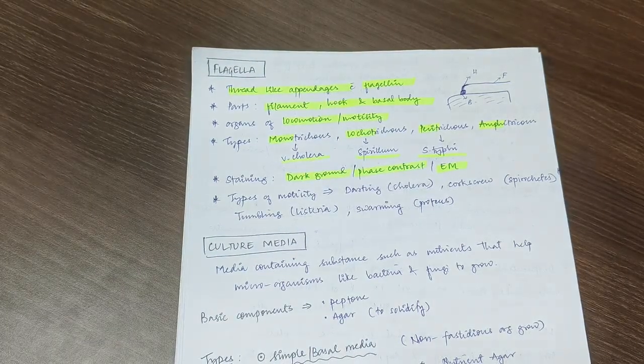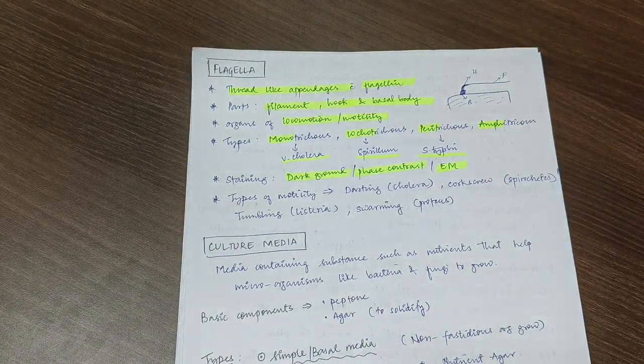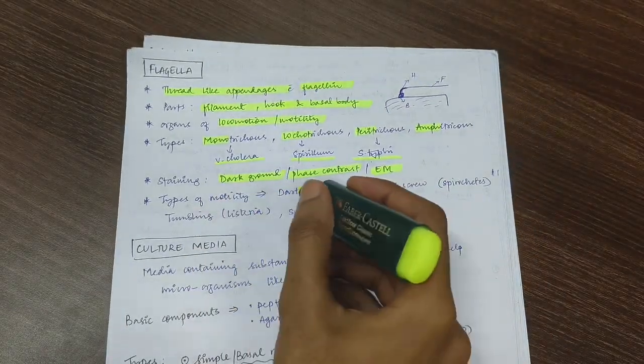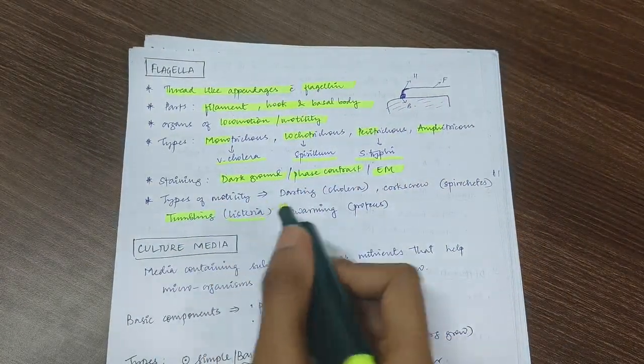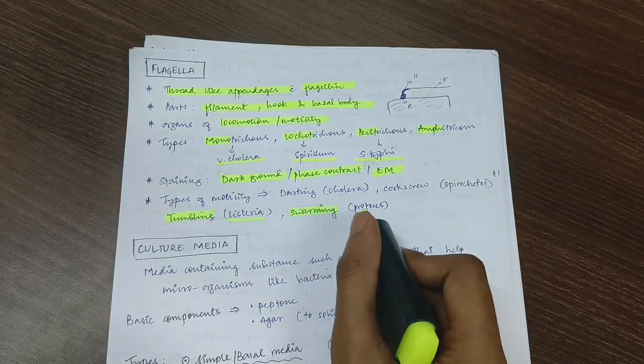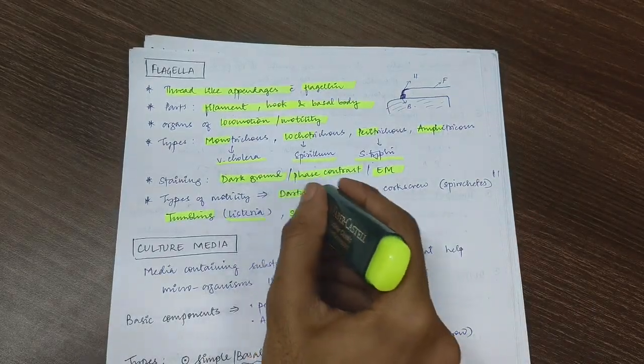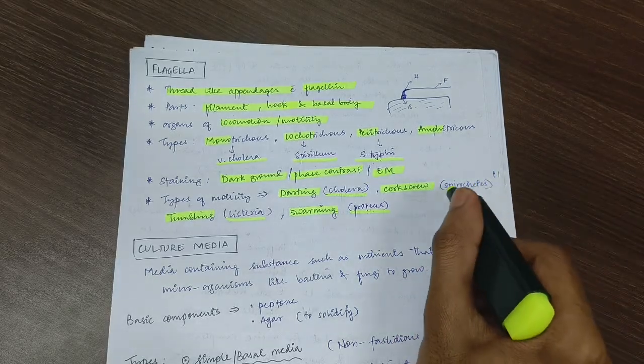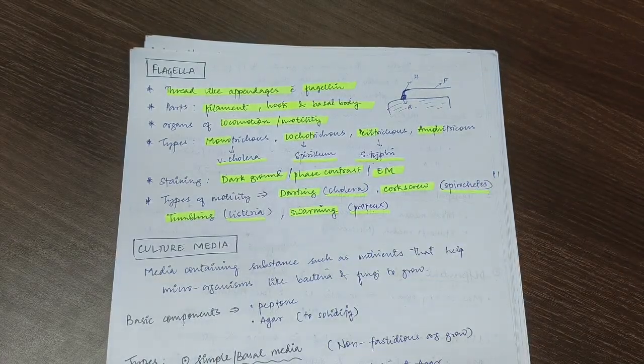What are the types of motilities you are going to focus on here? Tumbling motility, which you are going to see in Listeria. Swarming motility you are going to see in Proteus. Darting motility you are going to see in Cholera. Corkscrew-like motility you are going to see in Spirochetes.